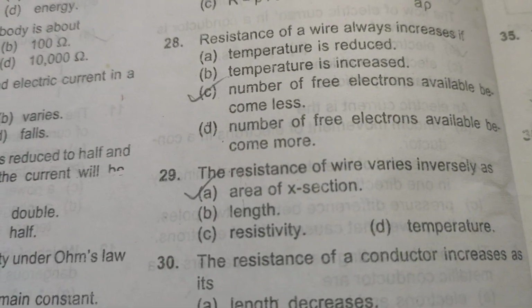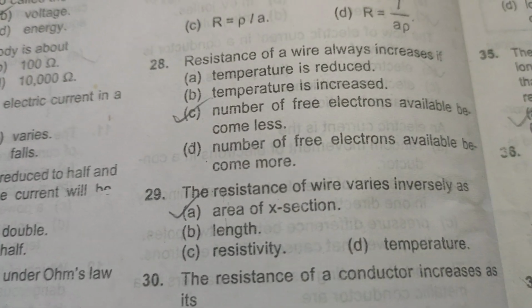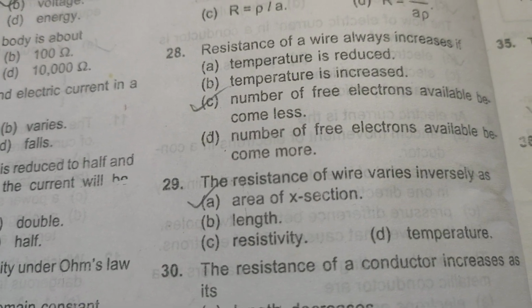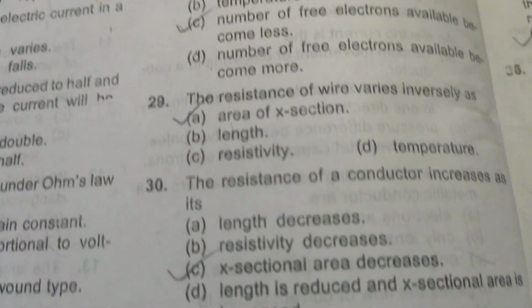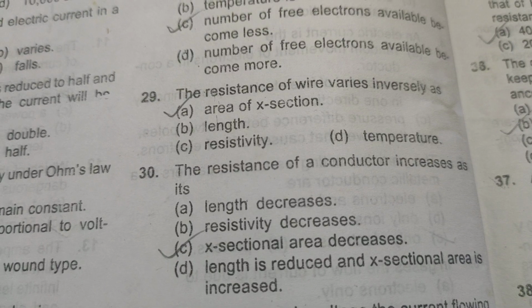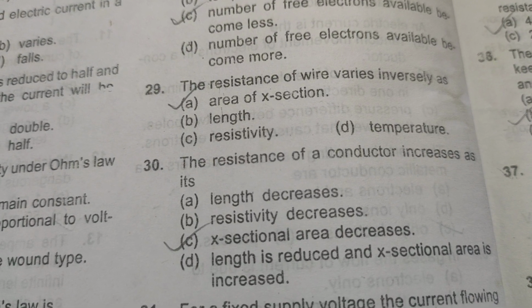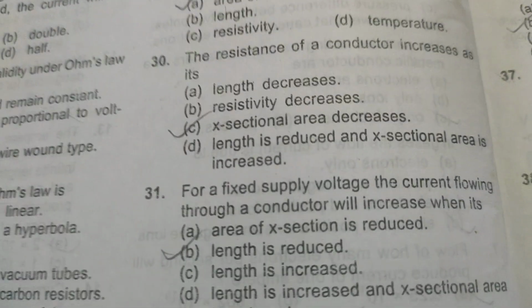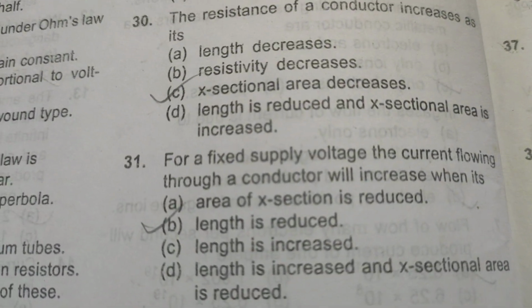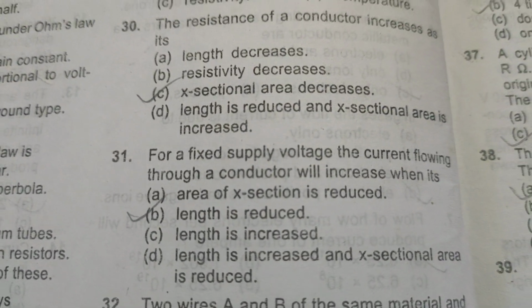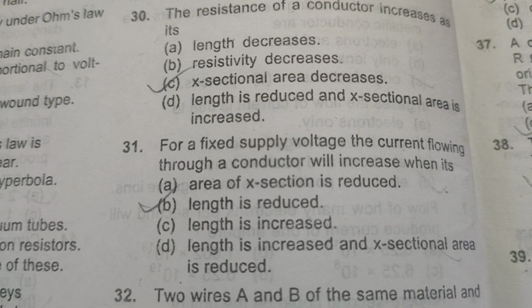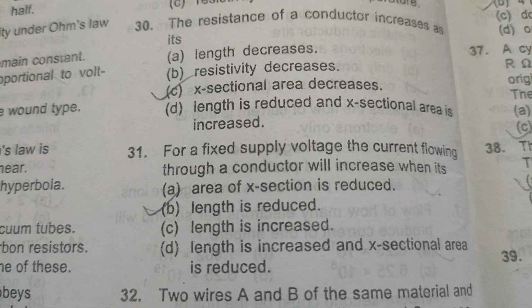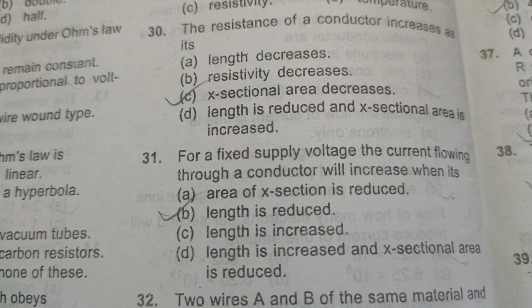The resistance of a wire varies inversely as area of cross-section. The resistance of a conductor increases as its cross-sectional area decreases. For a fixed supply voltage, the current flowing through a conductor will increase when its length is reduced.